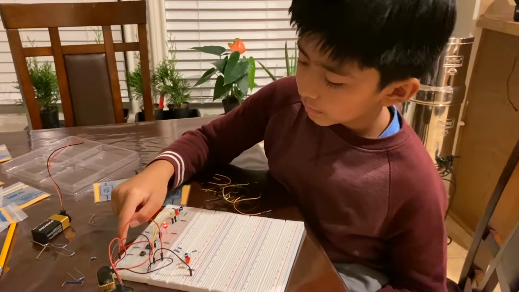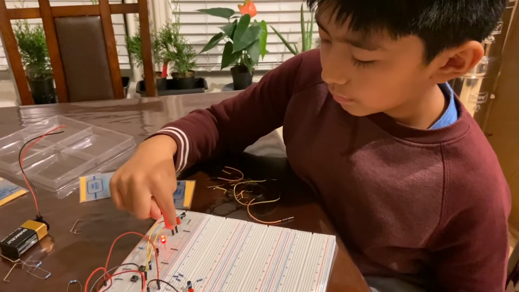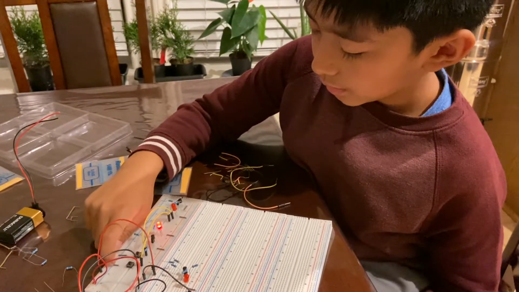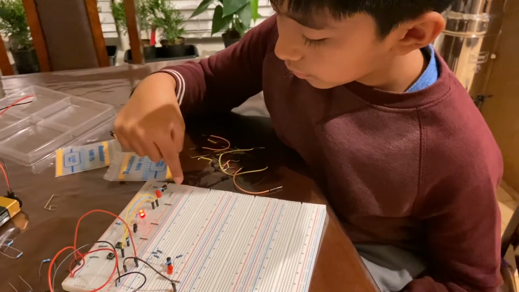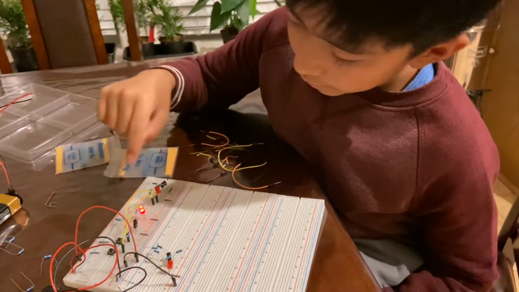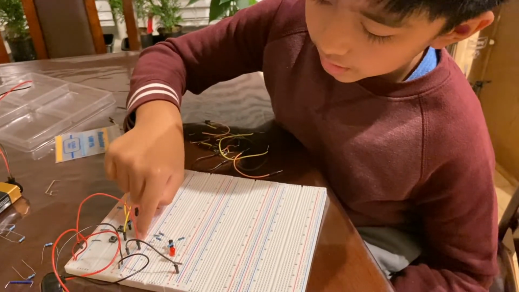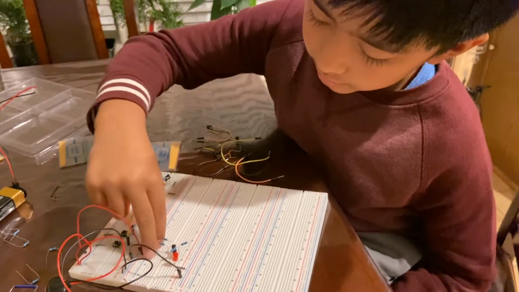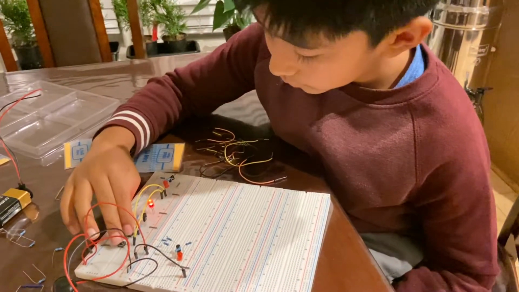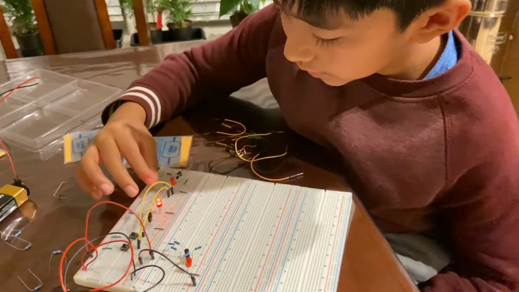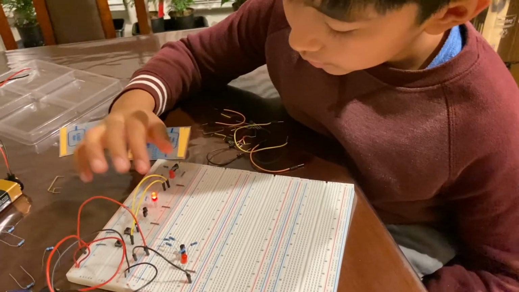Now here I have this part here. This is actually a NAND gate. This here is an OR gate. Now I also have this thing which is an AND gate, but however it's not receiving any inputs here. Let me just demonstrate these for a second.